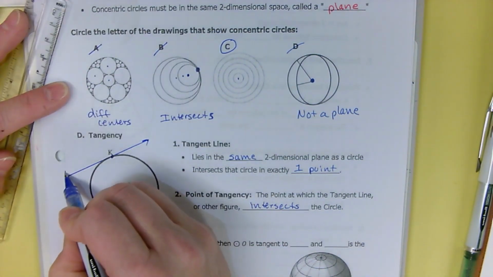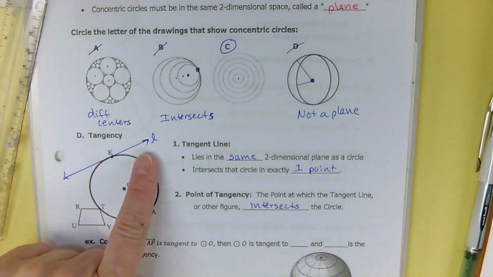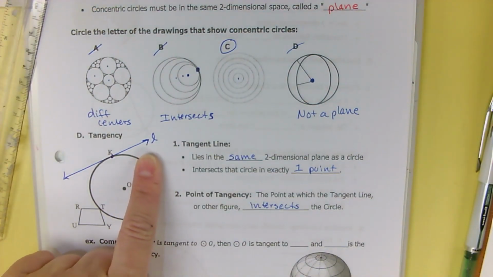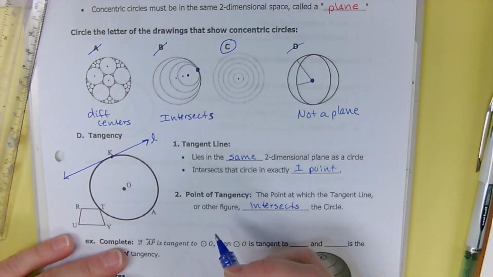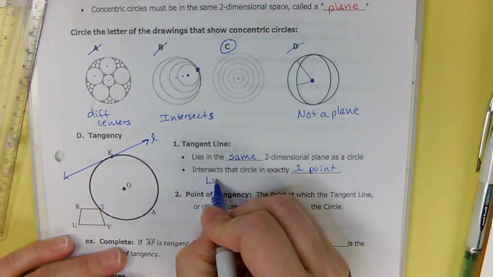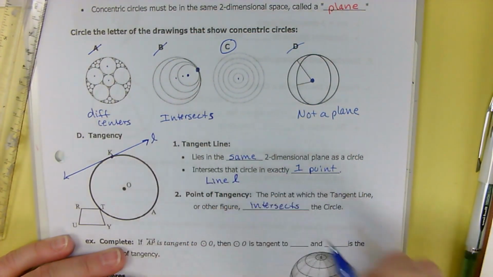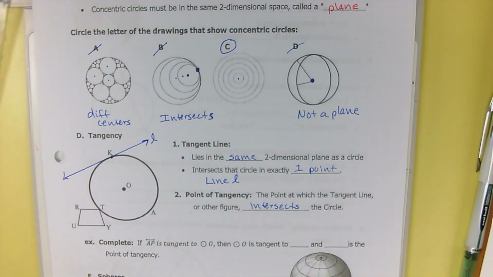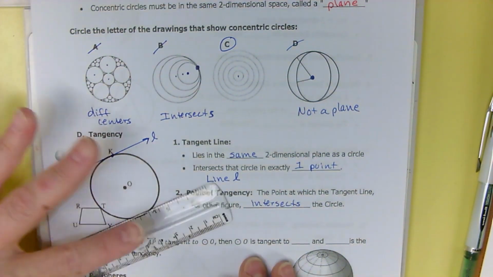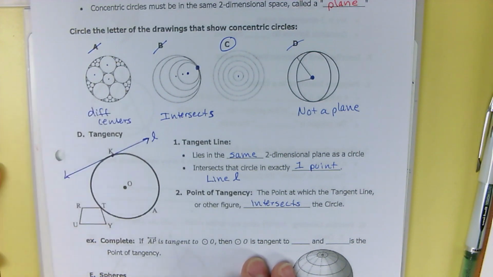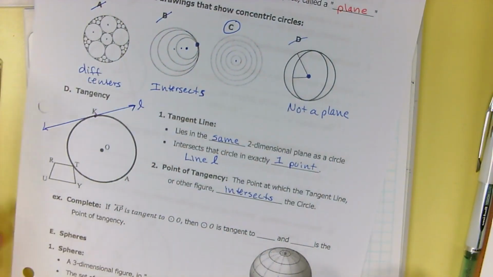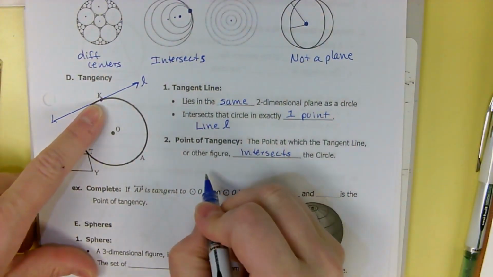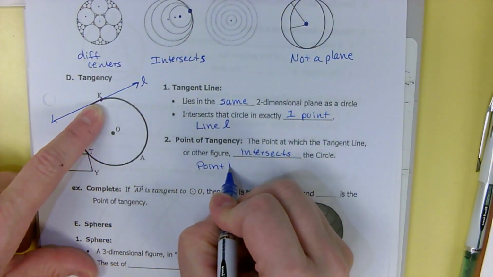So I can draw a point of tangency at K, and if there's a line that only touches the circle at K, we'll call that italicized L. That is a tangent line. So line L is tangent, and it only touches at one point. So your point of tangency would be point K.